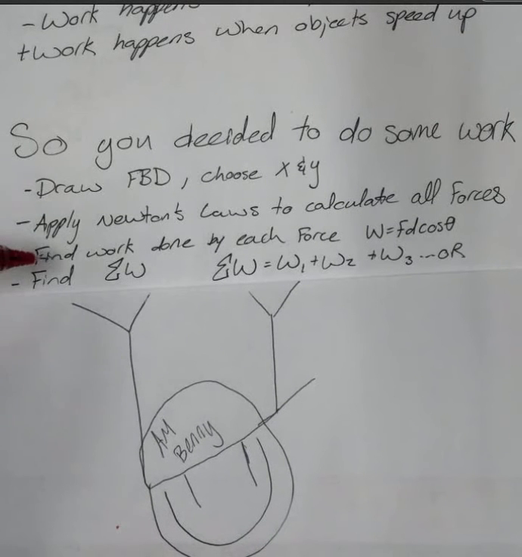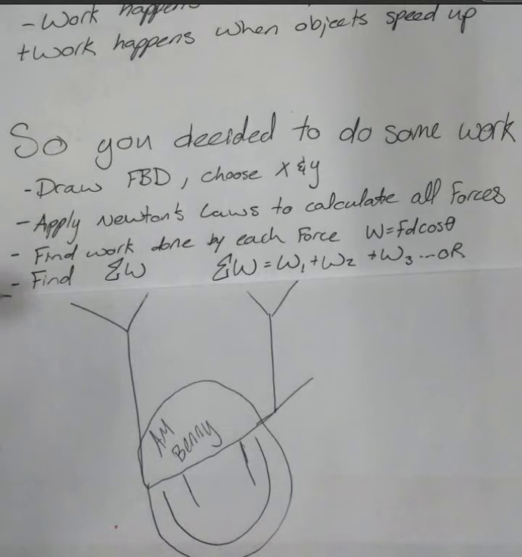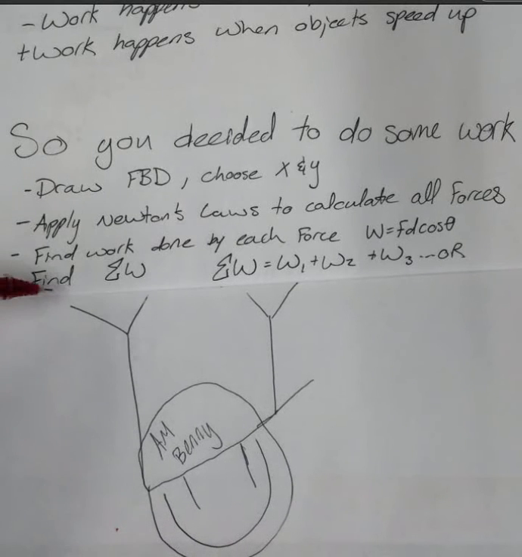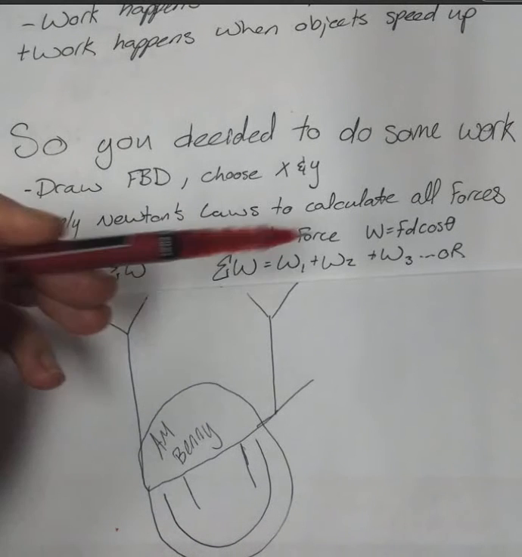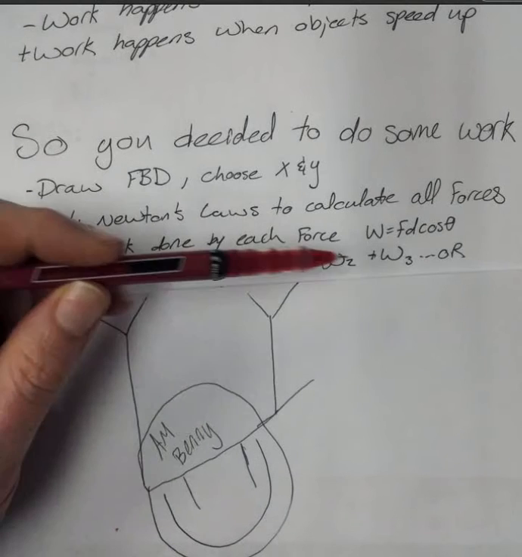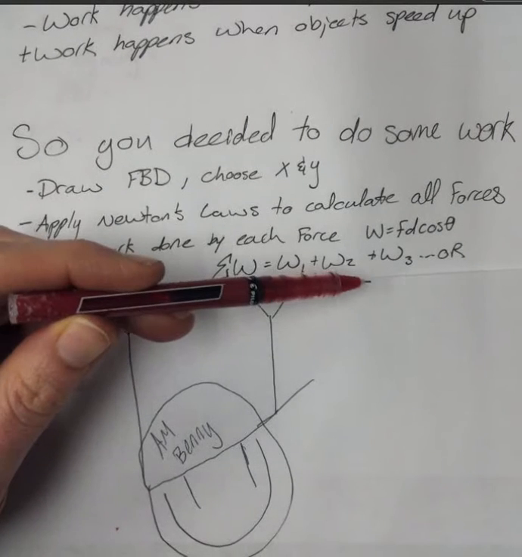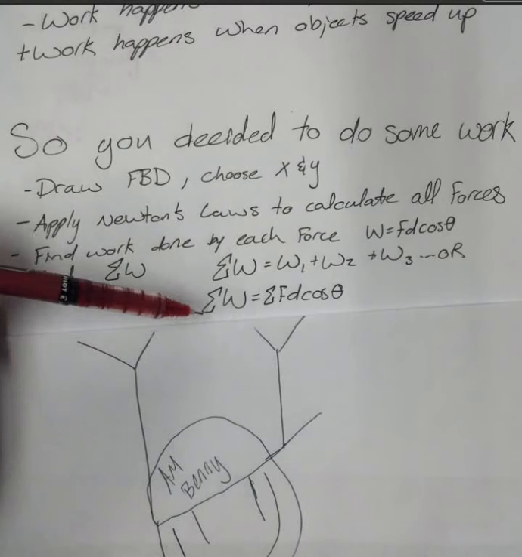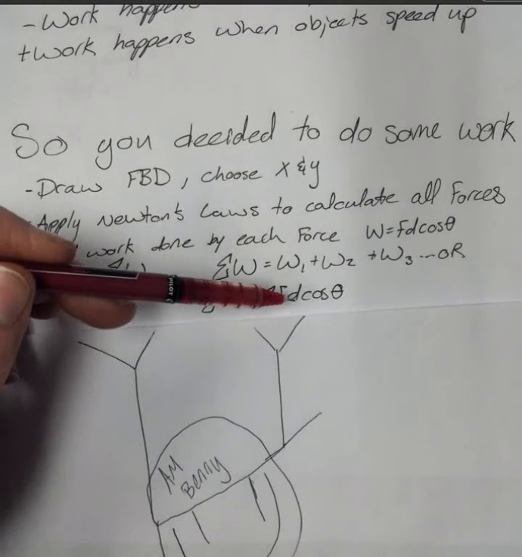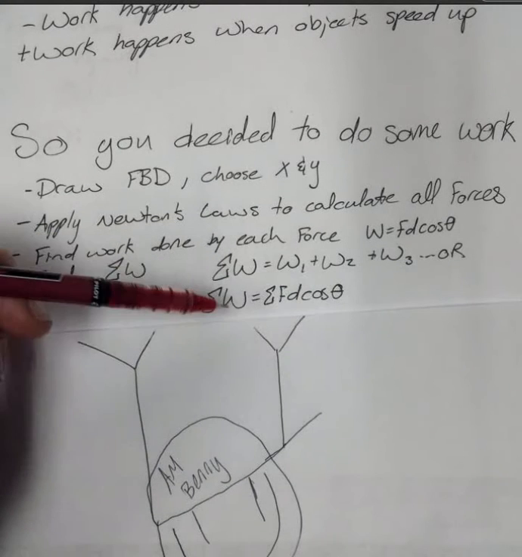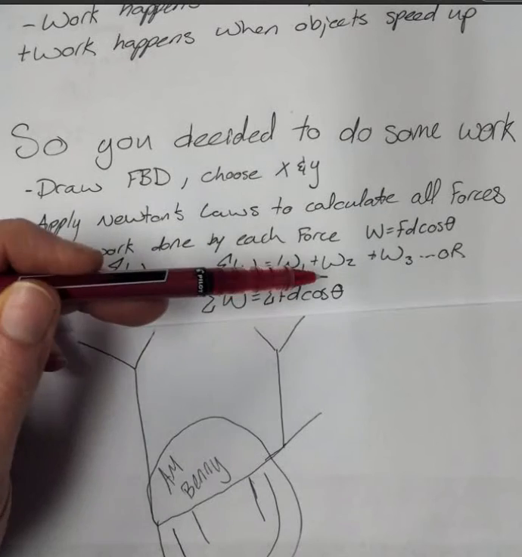If you've found the work done by each force, then you can find the net work. You can find the net work, or the sum of all the work, either using the equation of adding all of the individual works together, or you could use the equation net work equals net force times the displacement times the cosine that separates the net force and the displacement.